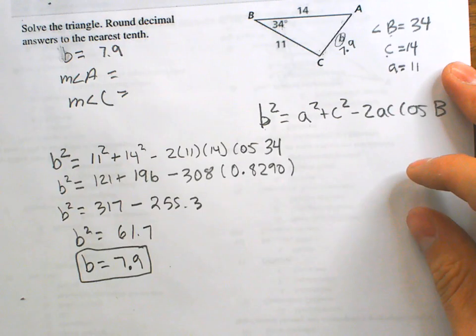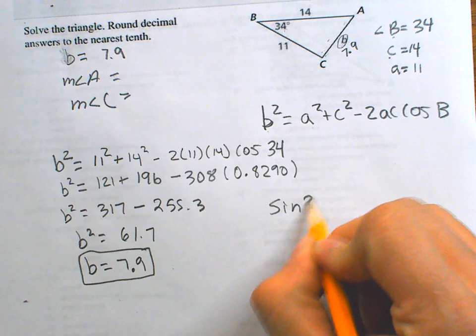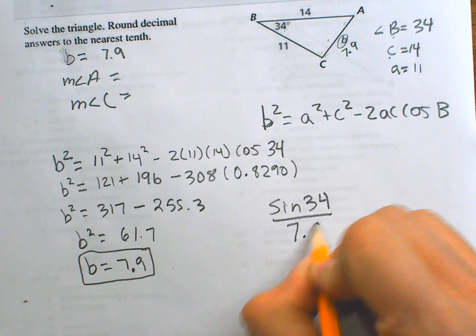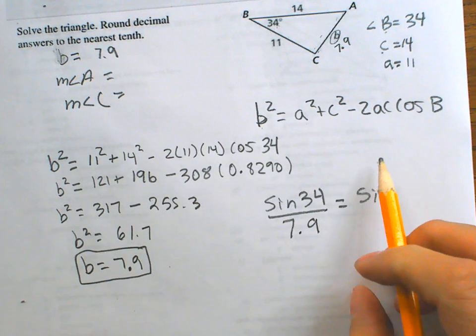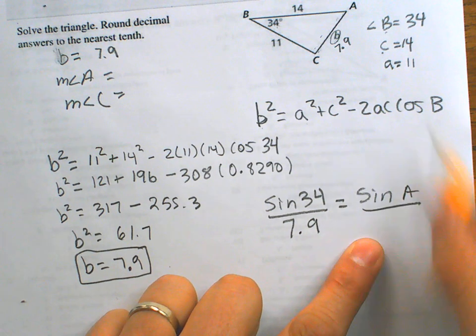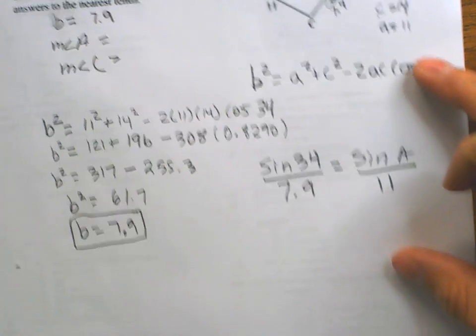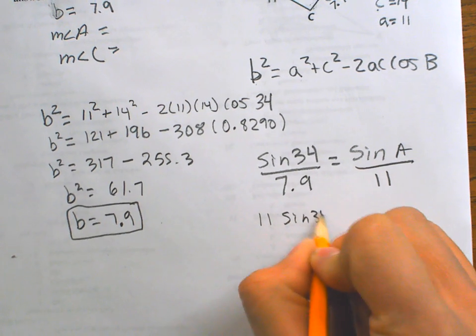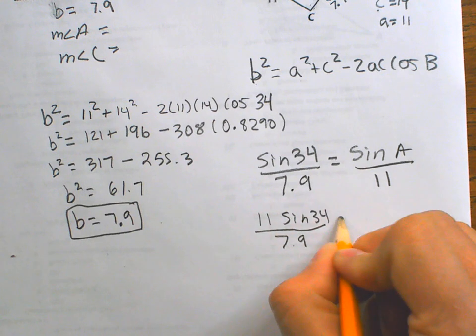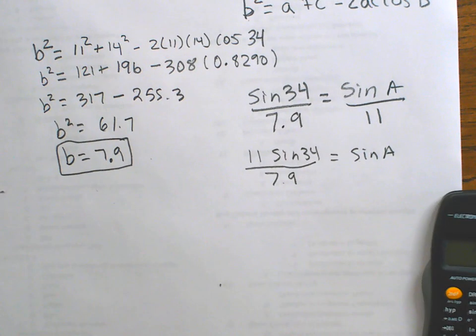Now, how are we going to find either A or C? Well, now that we know what the side opposite of that angle is, I can actually use the law of sines. Sine of 34 over 7.9 is going to equal the sine of A over 11. Now I can actually solve for this. When you cross multiply, you're going to get 11 sine of 34 over 7.9 equal to the sine of A. Plug all of this into the calculator.